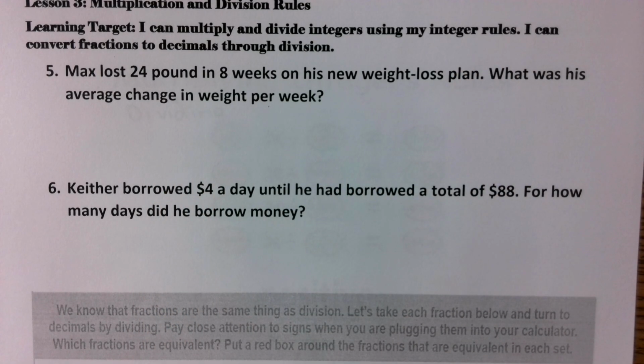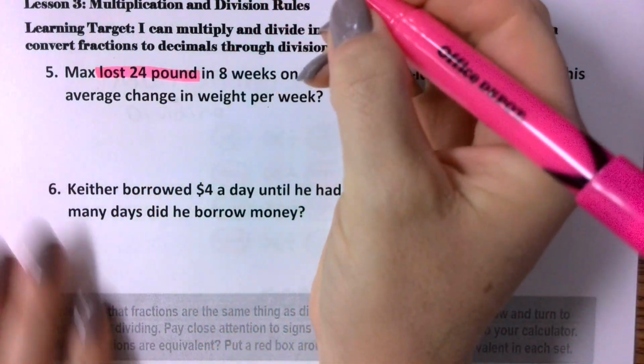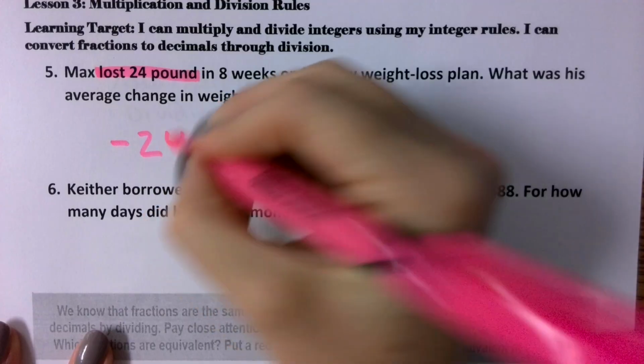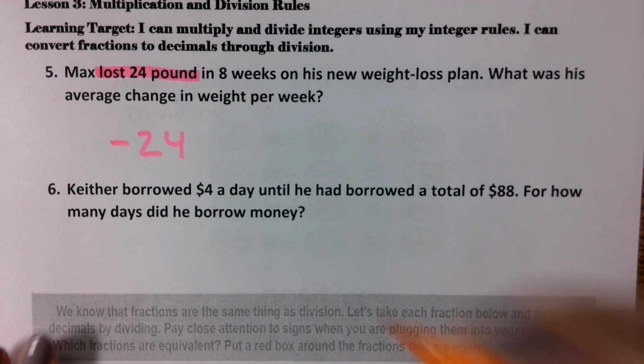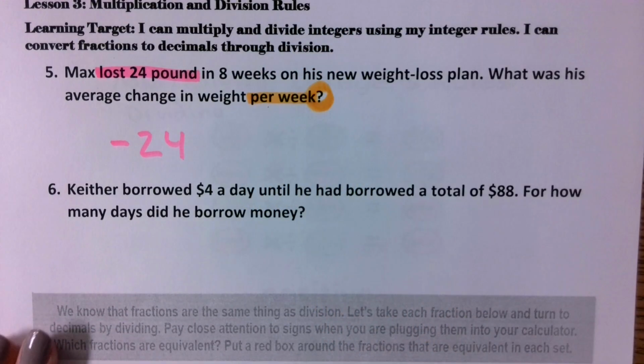What did you get, CJ? Okay, you highlighted lost 24, because what does that mean? He lost 24 pounds, that's a negative, -24. What else did we highlight? William? We highlight per week. Why did you highlight that? That means it's division. Very good. He highlighted per week because it's division, because it's inside the question.